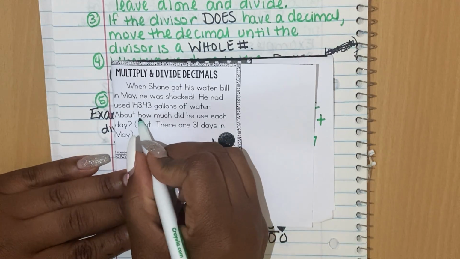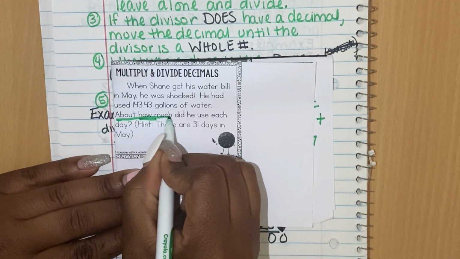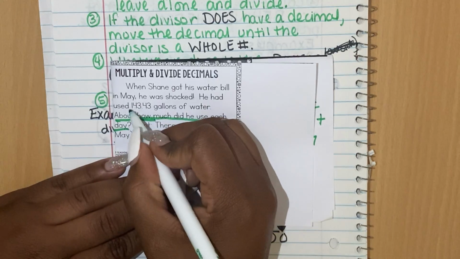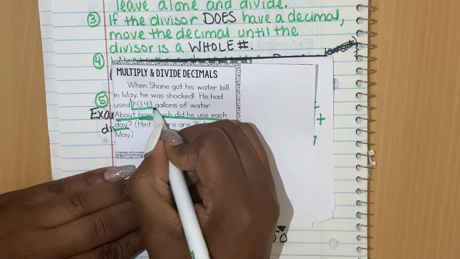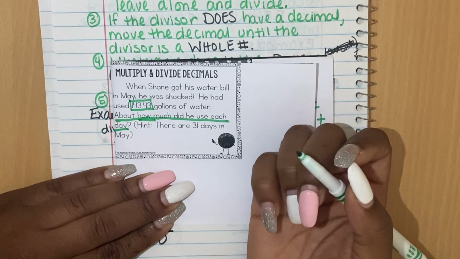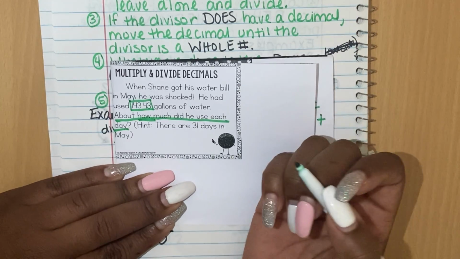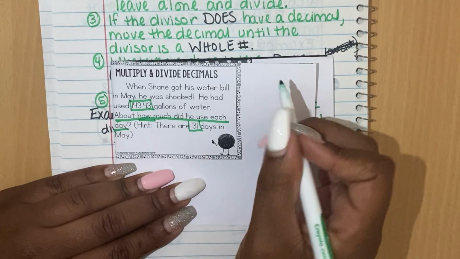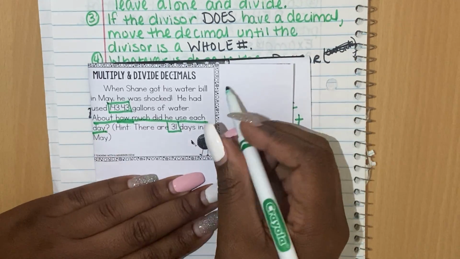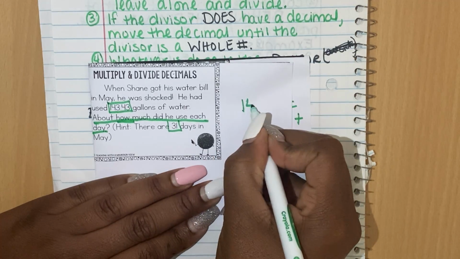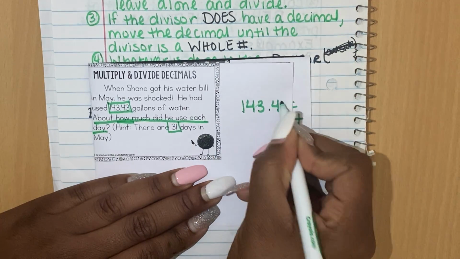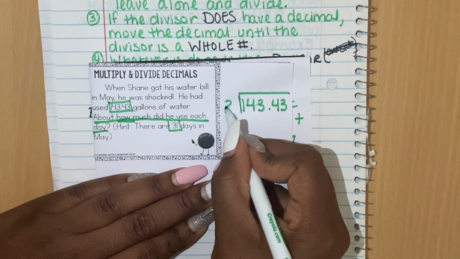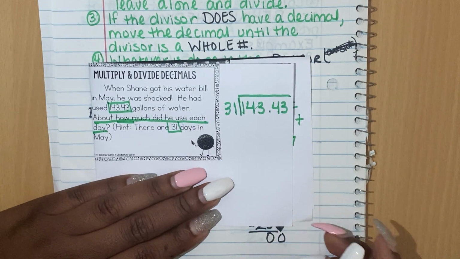We want to know about how much he used each day. He used 143 43/100 gallons of water in the month of May. May has 31 days. So we're going to go over here to the side and divide 143 43/100 by the 31 days that there are in May.